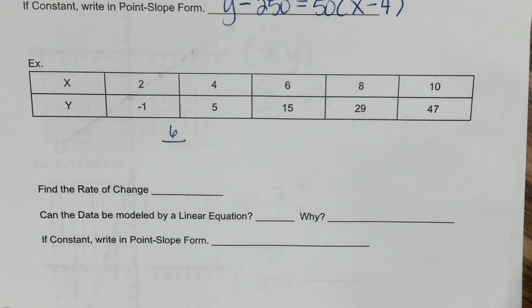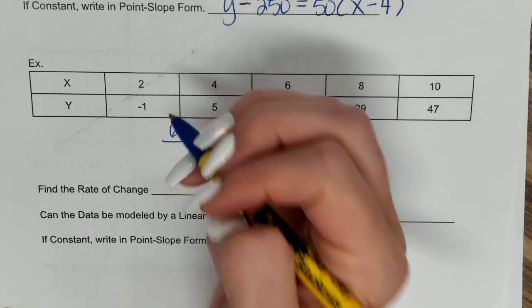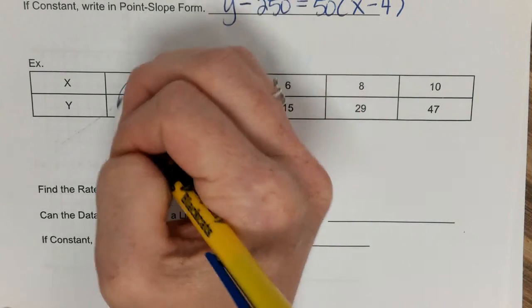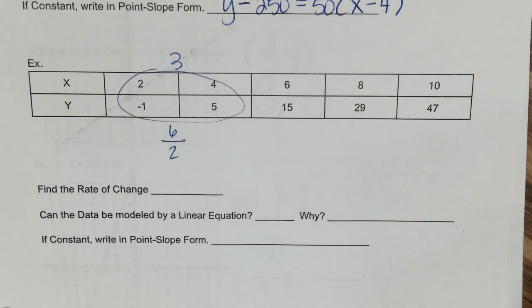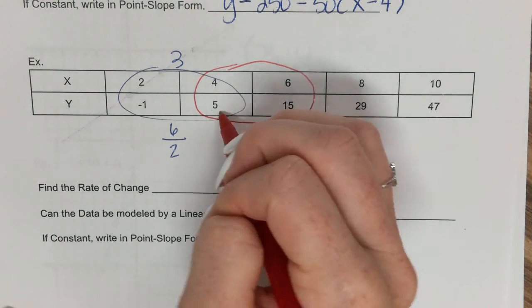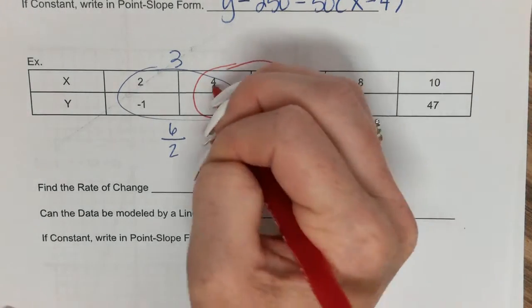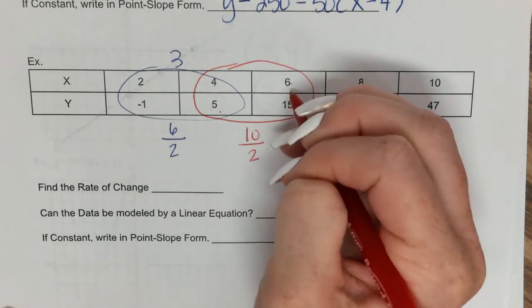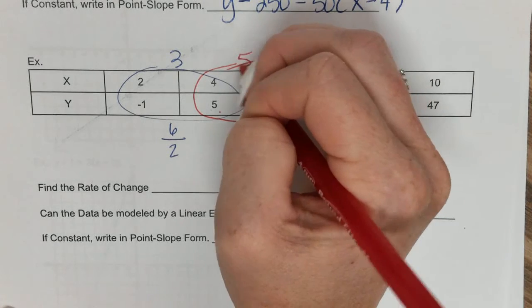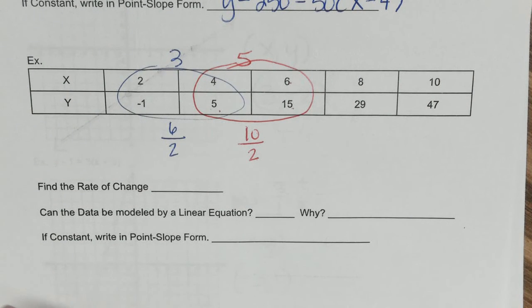What's 4 minus 2? What's 6 divided by 2? So the slope of these two is 3. Are y'all with me? All right, now I'm going to find the slope of these two. What's 15 minus 5? What's 6 minus 4? What's 10 divided by 2? Do I have to keep going? Why? They don't have the same slope.